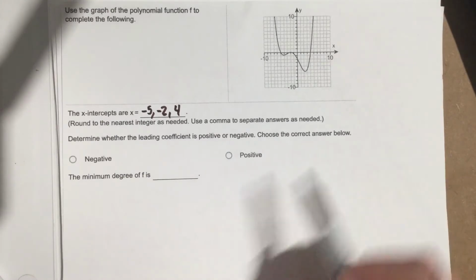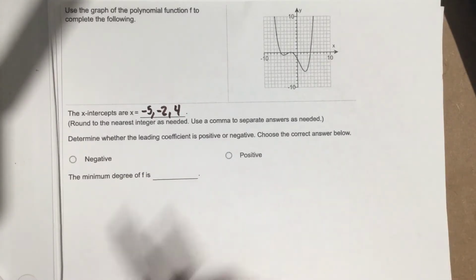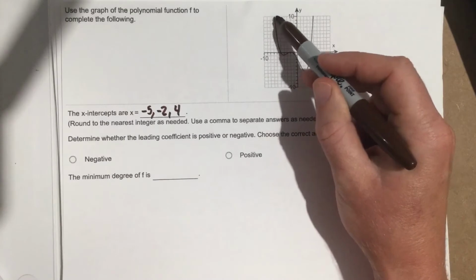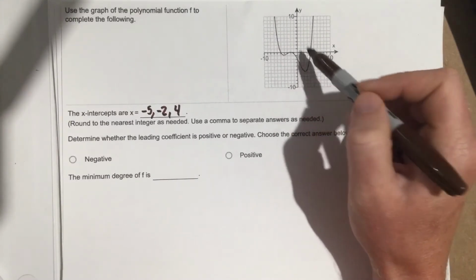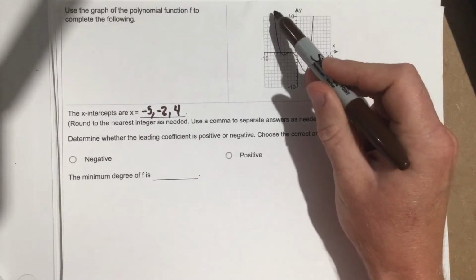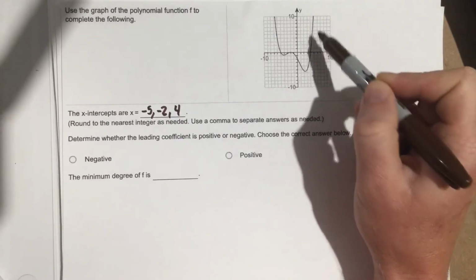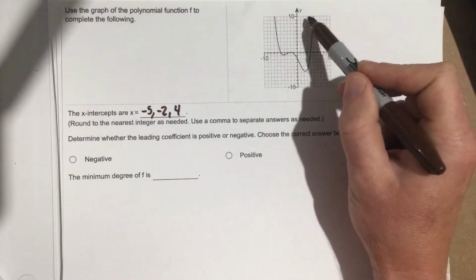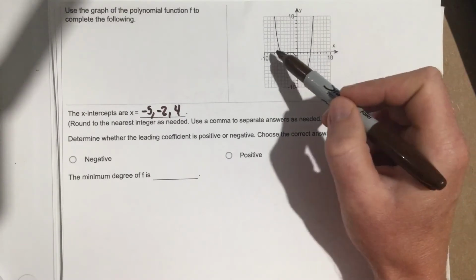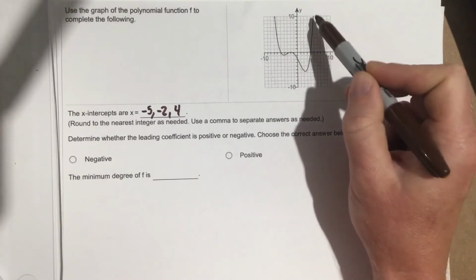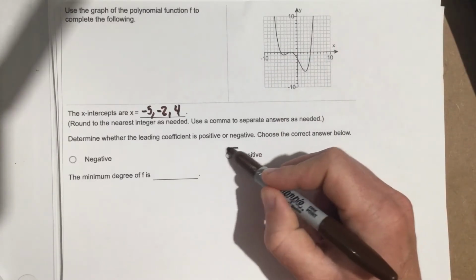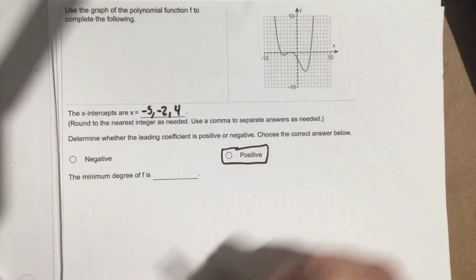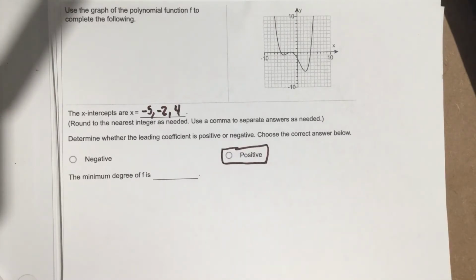Now it says determine whether the leading coefficient is positive or negative. Choose the correct answer below. Well, the function is finishing going towards positive infinity. It starts going towards positive infinity, and the key is it finishes toward positive infinity. So because as x increases, it's going towards positive infinity, this tells me that I have a positive leading coefficient because I'm going towards positive infinity toward the end.